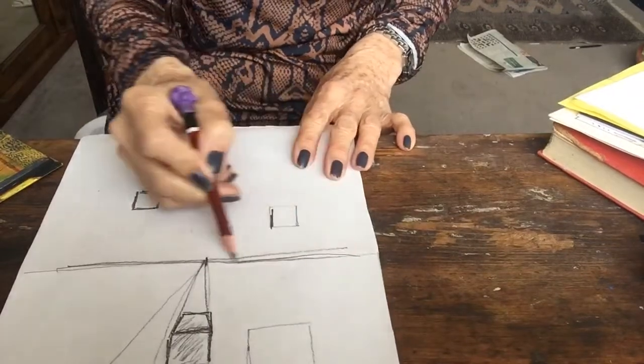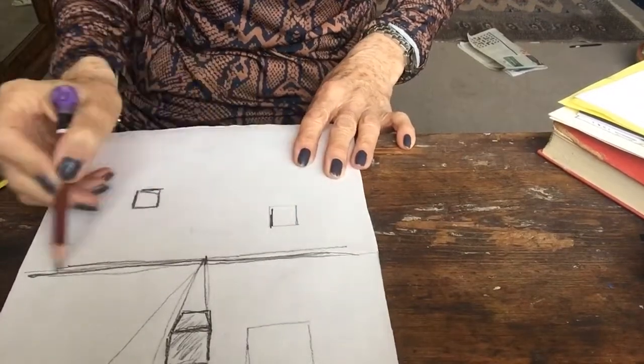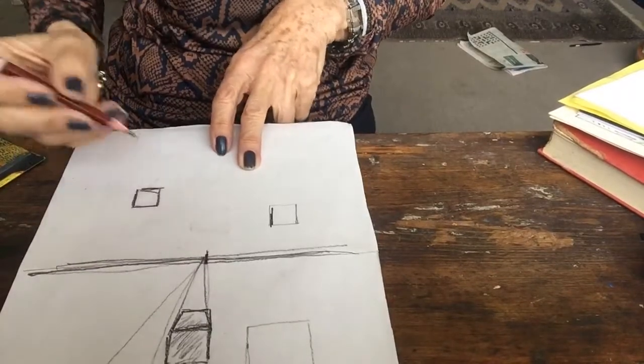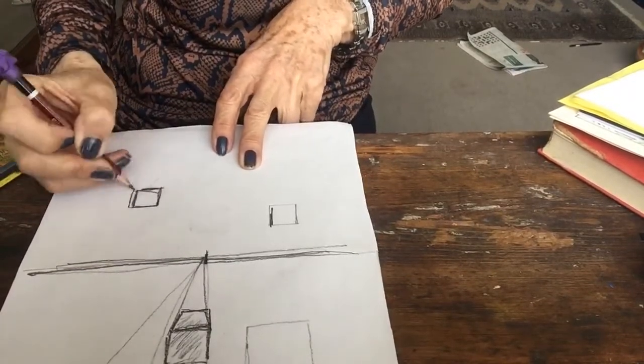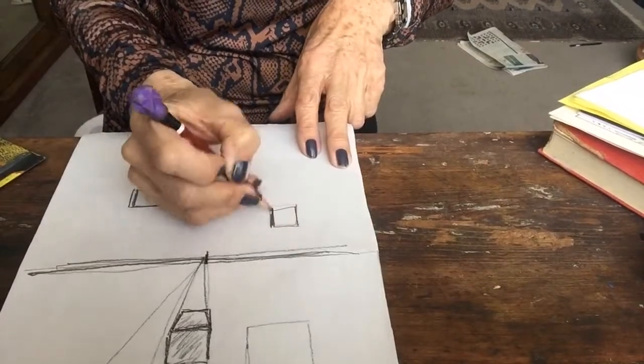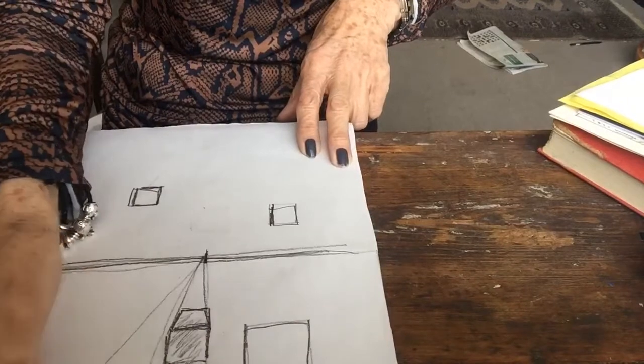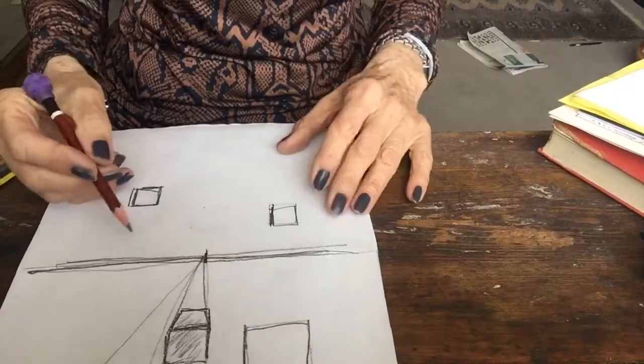First of all, you need to draw a horizontal line. And then on it, you mark a point. This is going to be the vanishing point. And then you draw squares, a series of squares. Now, with these squares, you're going to create the illusion of depth, three dimensions.